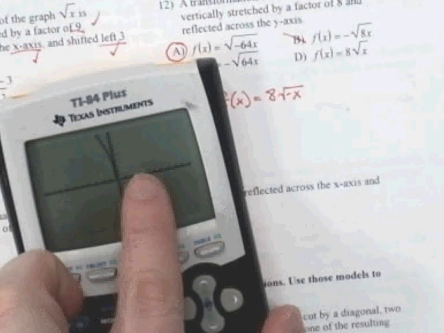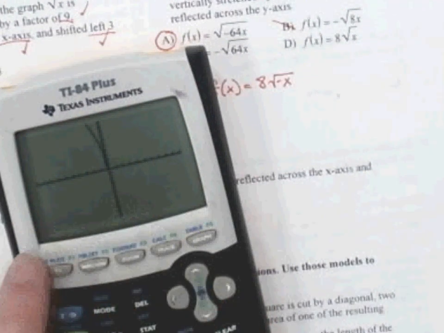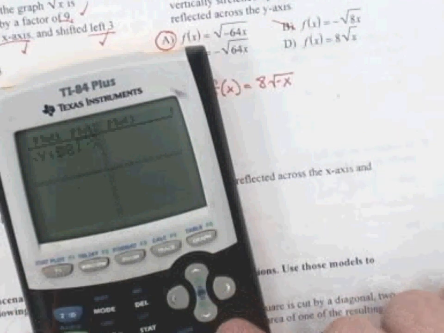So you can see in here, you got the reflection about the y-axis that they asked for, and a stretch by a factor of 8. So you're good to go.